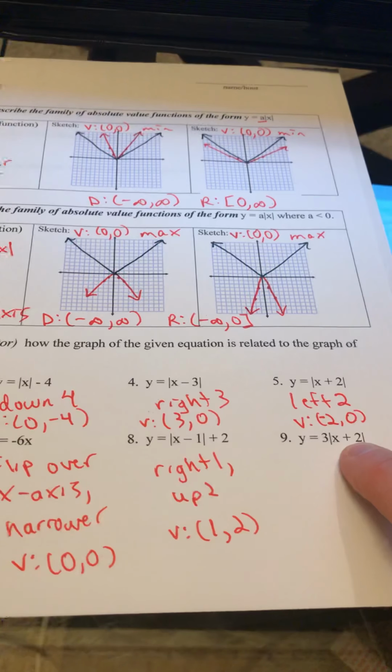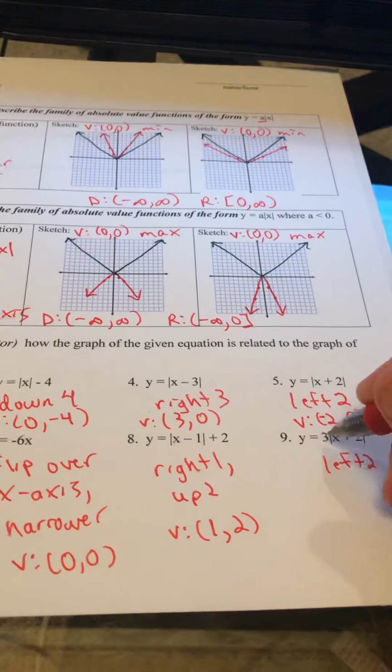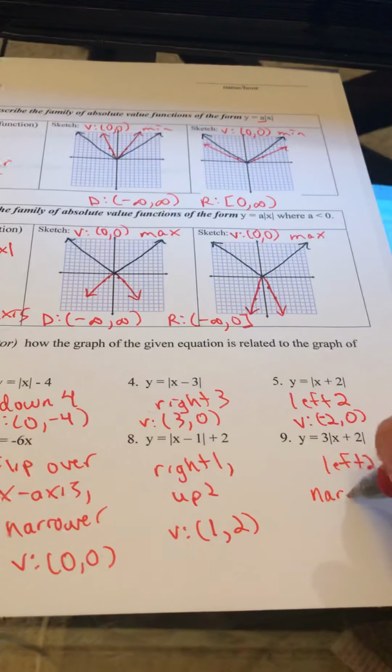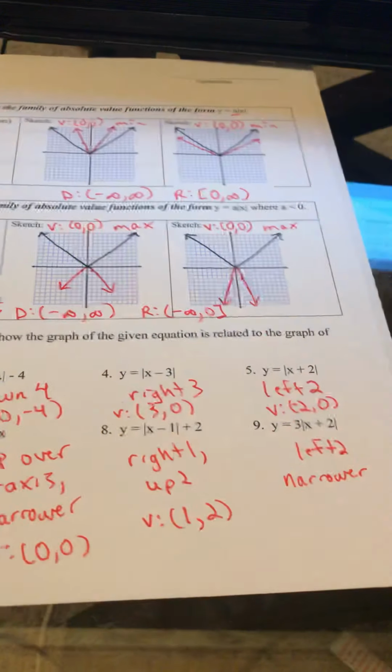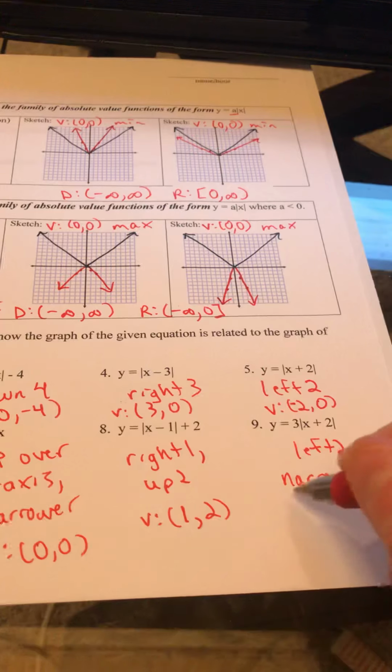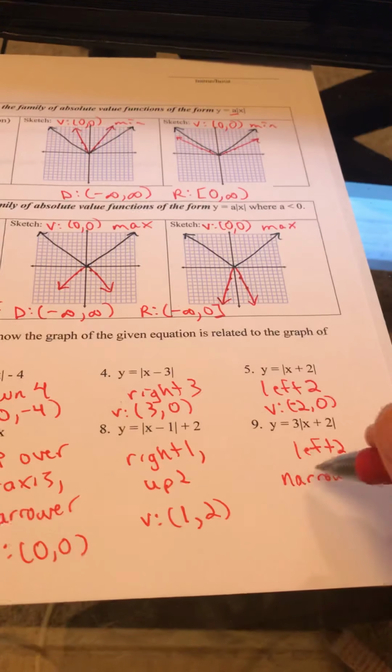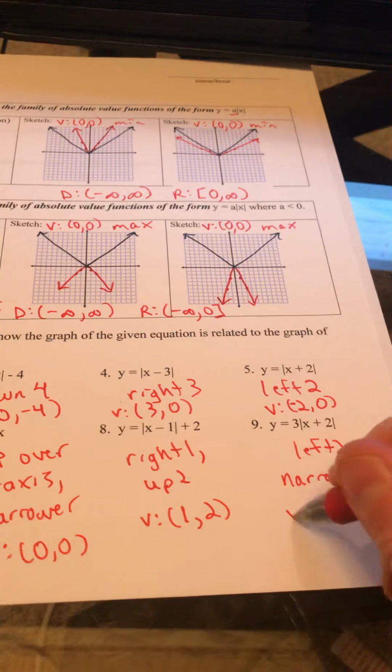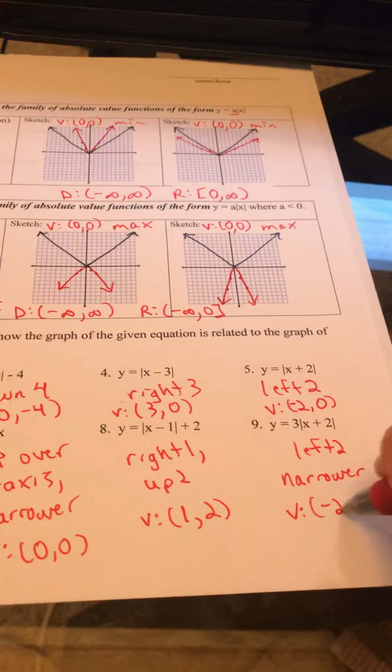The h value being plus 2 will actually move it left 2. Now, since a is more than 1, that is also going to make the graph narrower. Now, when you make a graph narrower, it doesn't shift it. Your vertex will be at negative 2, 0.